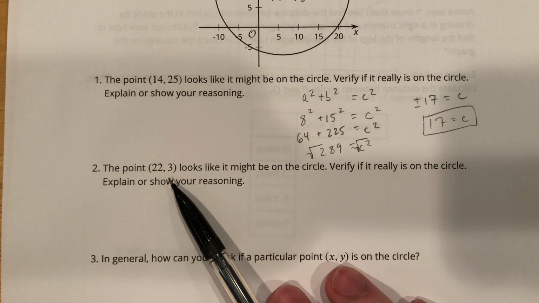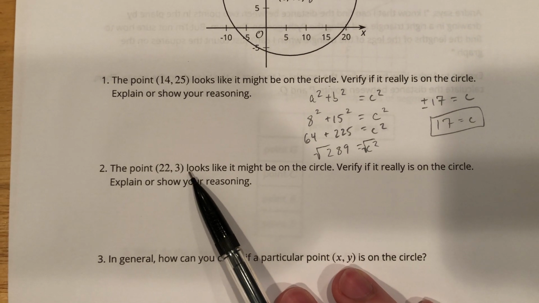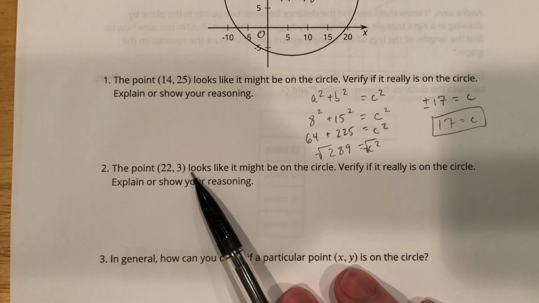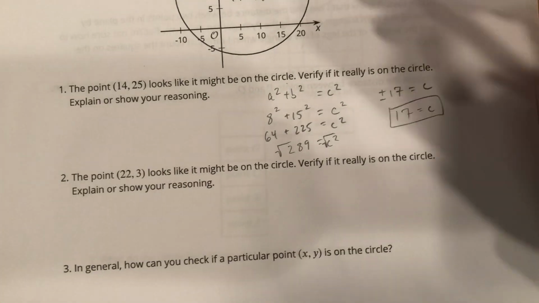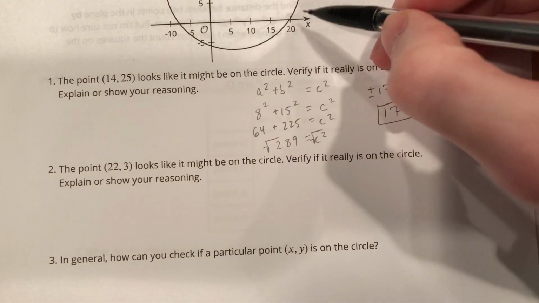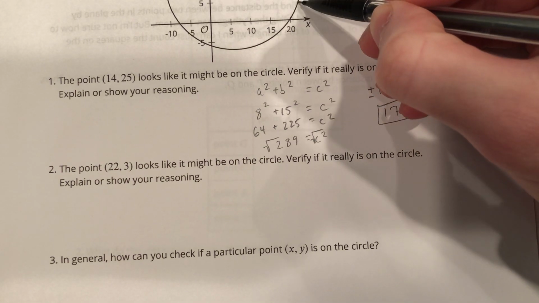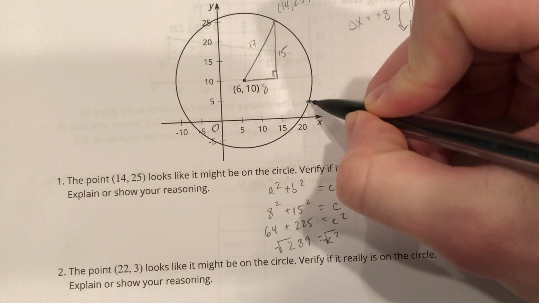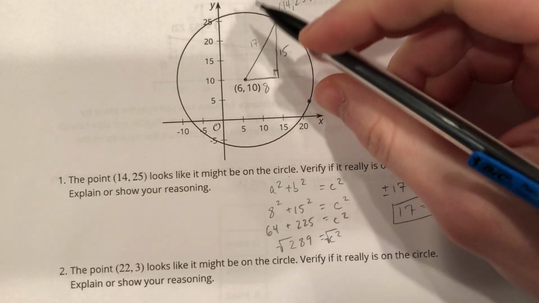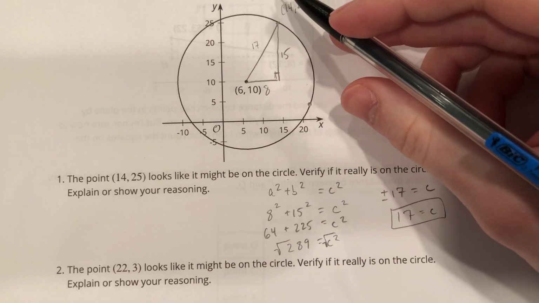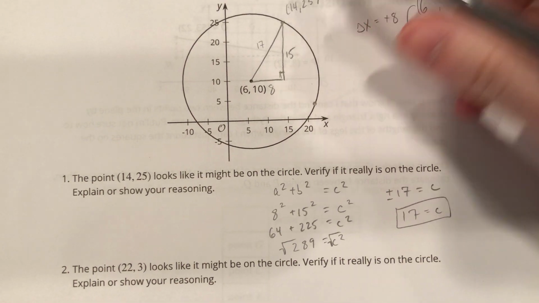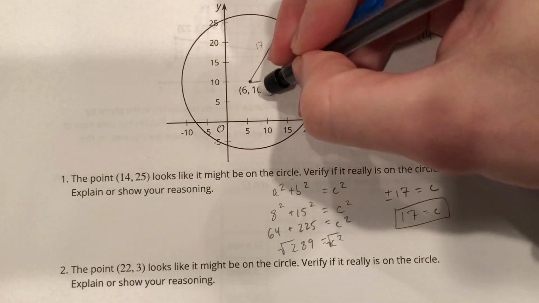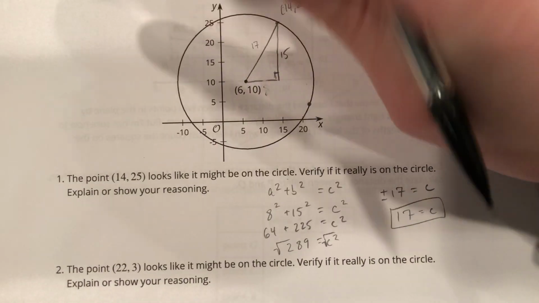The point 22, 3 looks like it might be on the circle. Verify if it is really on the circle. Explain or show your reasoning. All right, let's do the same exact thing. So I'm going to go to 22 on the x-axis and up to 3 on the y. And that looks like it's about right here. All right, so again, it looks like it's probably on the circle, but we want to make sure that it really is. So again, I'm just going to erase this 8 for now because it's sort of in the way.